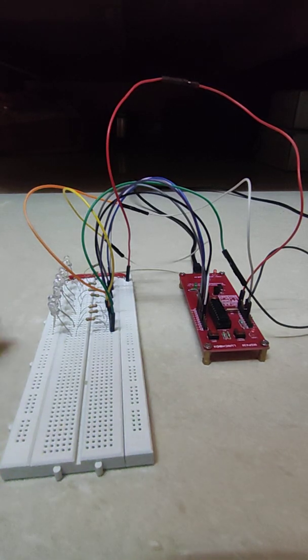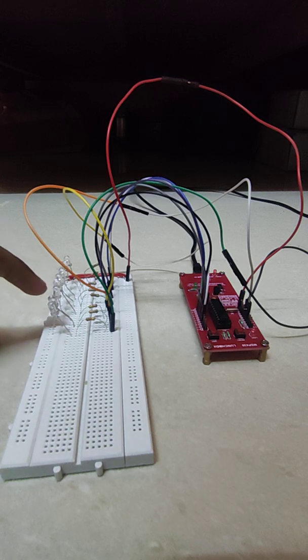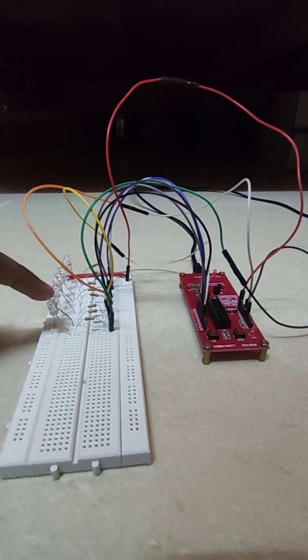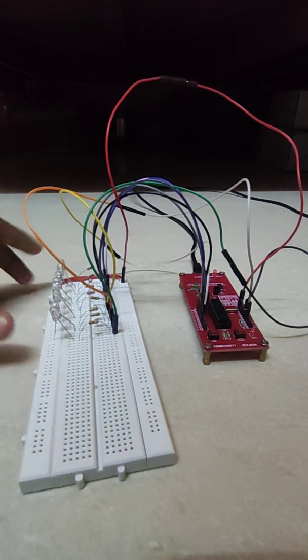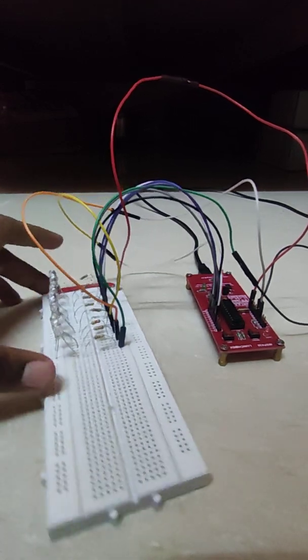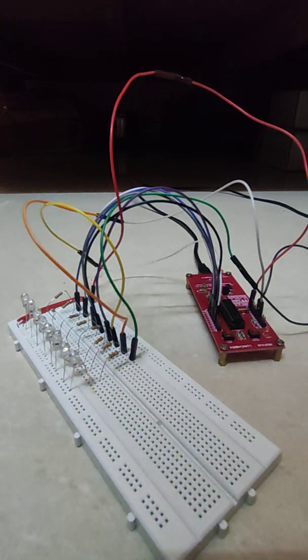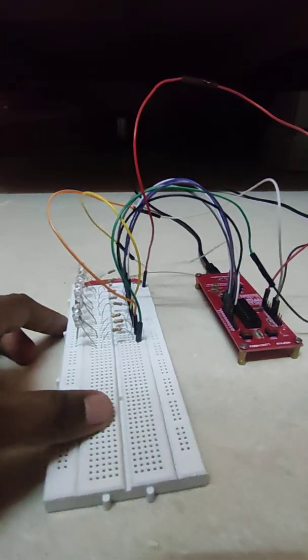So I managed to make the timer count approximately 1 second between each blink of the LEDs. So let's see the simulation.